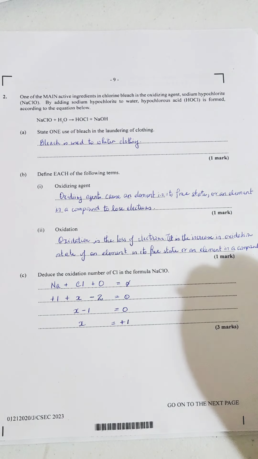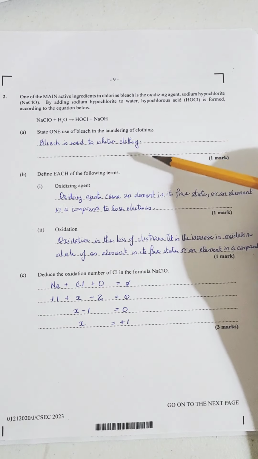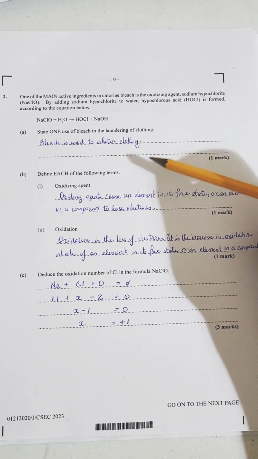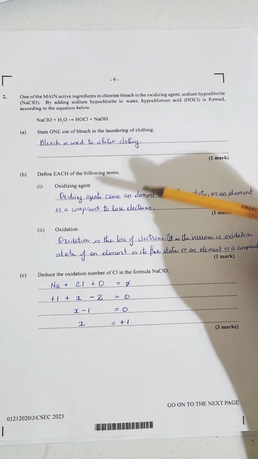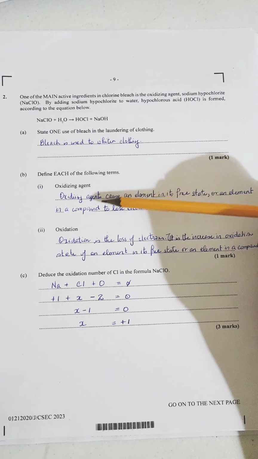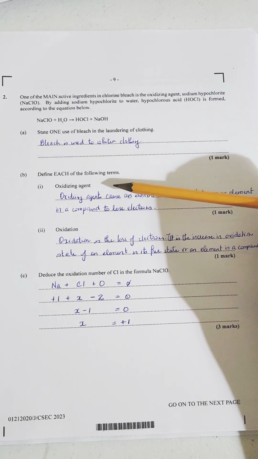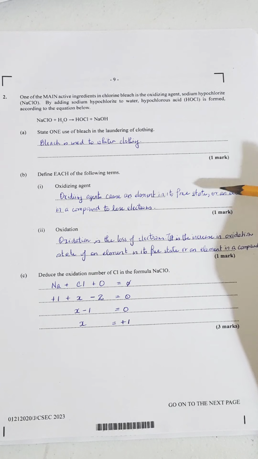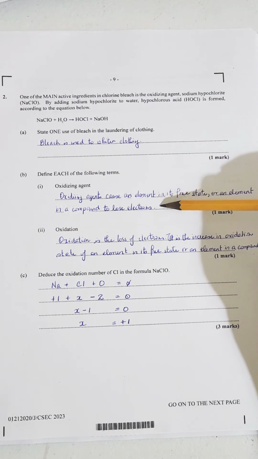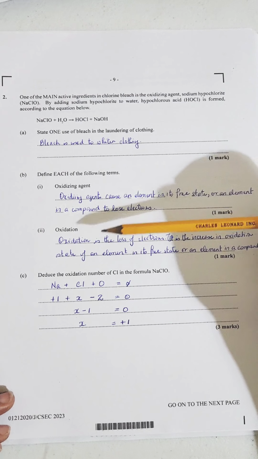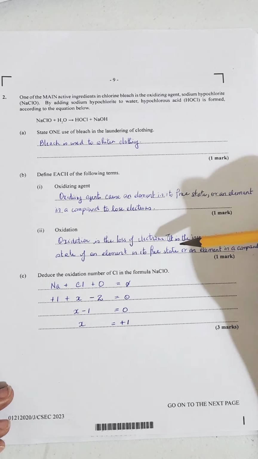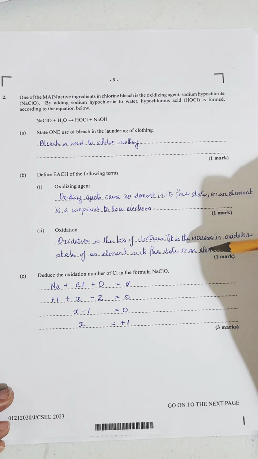So bleach is used to whiten clothing or to make a basically colorless form of the dye of the clothing it is washing. So you could put either. Then it says define each of the following terms. So an oxidizing agent causes an element in its free state or an element in a compound to lose electrons. Well, oxidation is the loss of electrons. It is the increase in oxidation state of an element in its free state or an element in a compound.